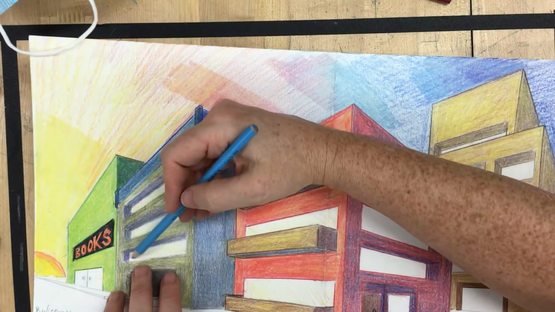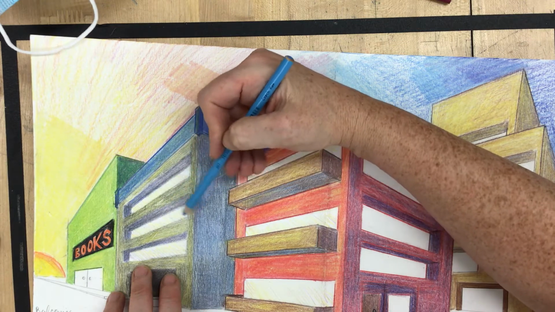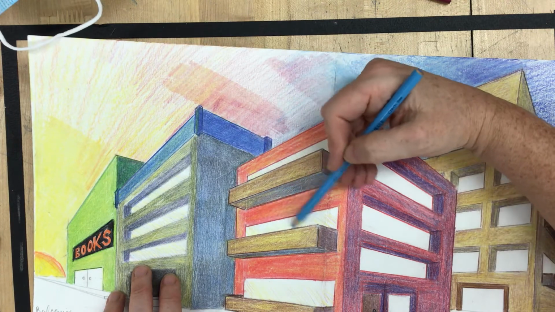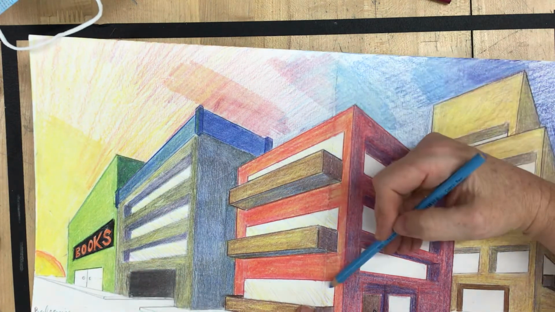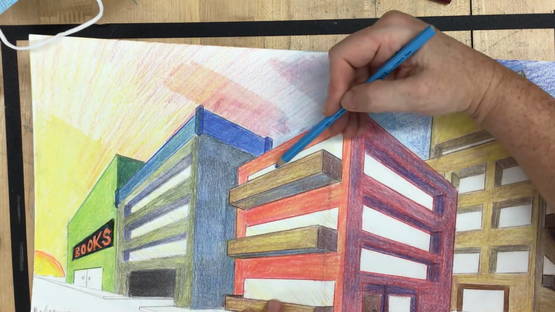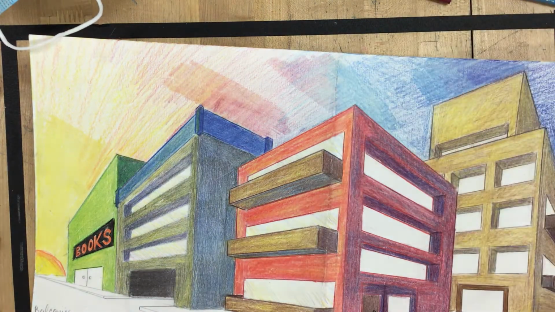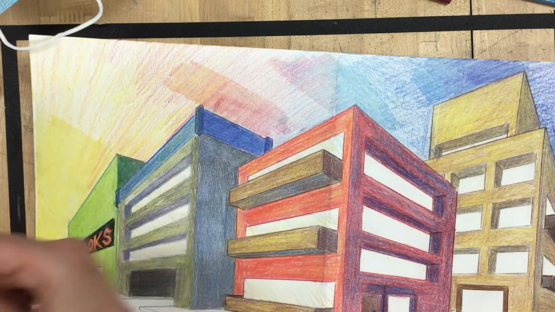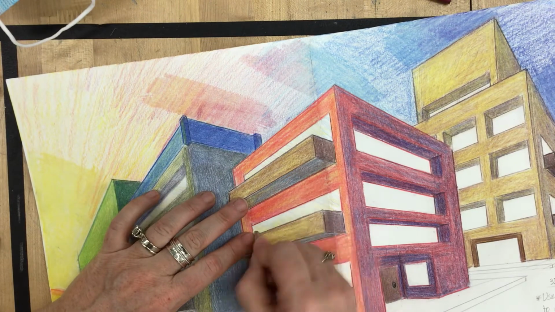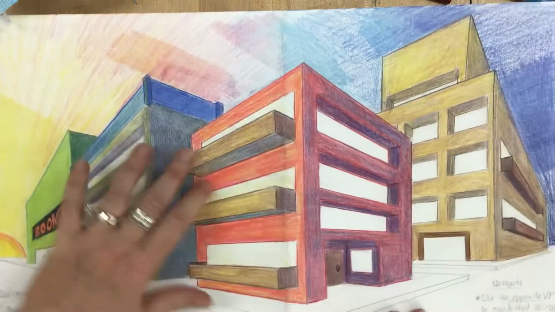I'm even gonna do just a little bit of blue, just so we get that it's glass. And maybe not all the way through, but just in little areas here and there. Okay. And then be sure your blender's clean. And then you're gonna burnish those, blend them the opposite direction. Okay, and that's gonna give you that reflected glass look.